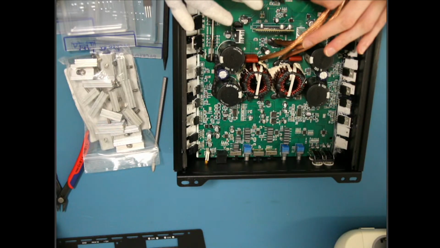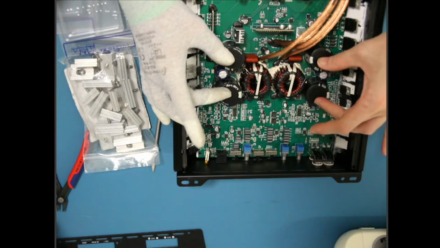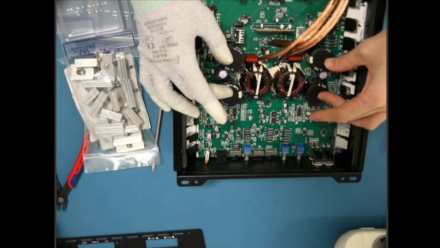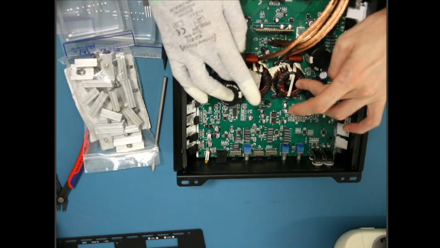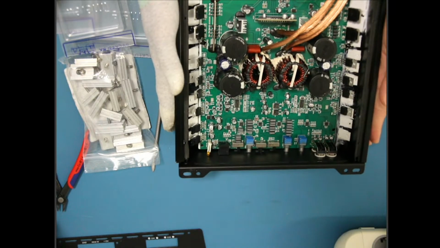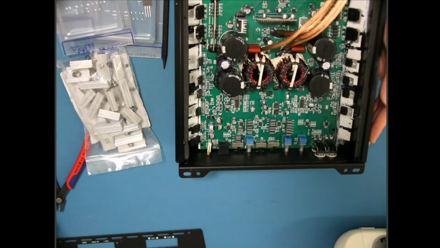This is the power supply section, and obviously the main filter caps, the output of the power supply, and the chokes on the output, because it is indeed a class D amplifier. Wonderful class D amplifier, may I add.